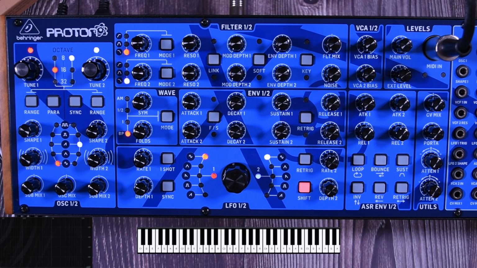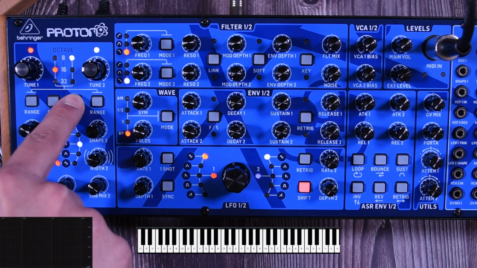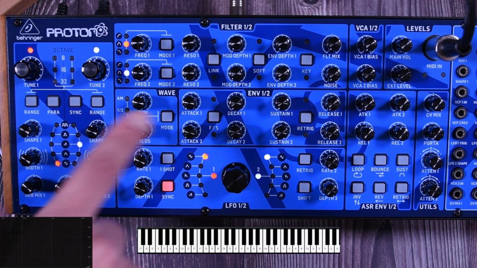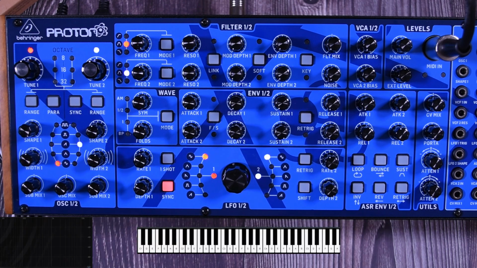To change the different modes, you need to go to sync and you need to hold it. So press and hold. And once it's on the secondary mode, notice that this one is blinking. The modes of the filter will decide which mode you're using.